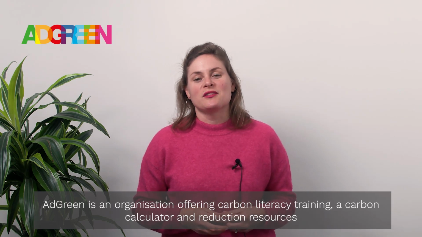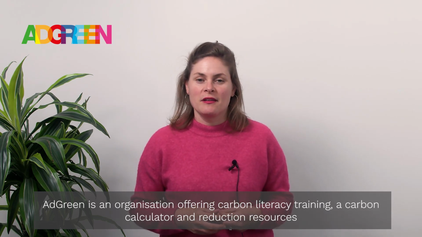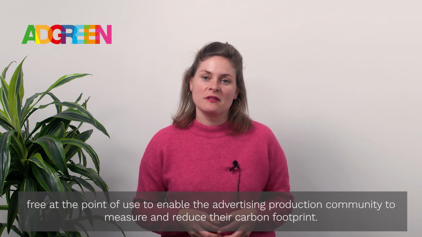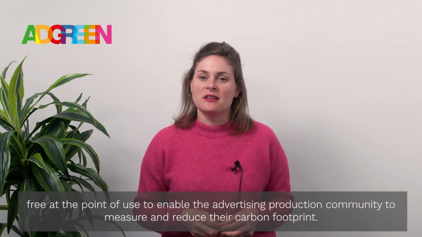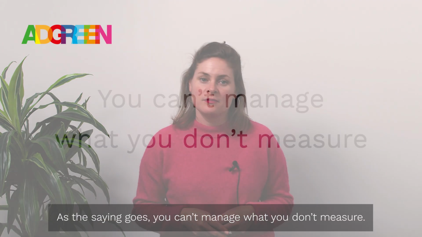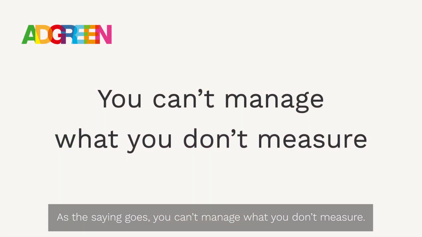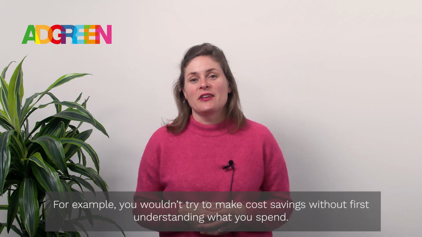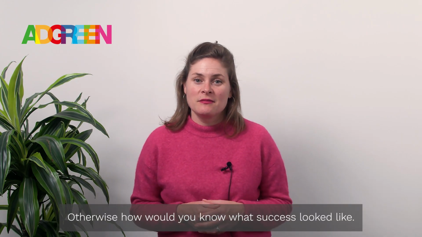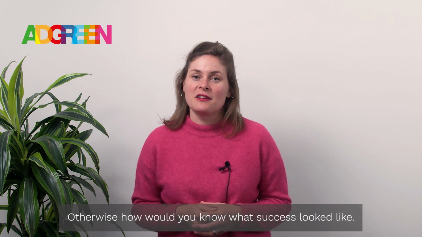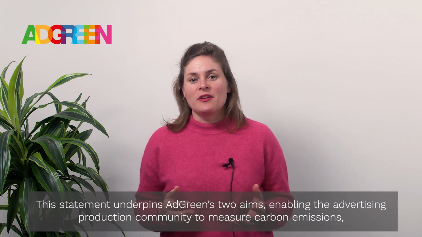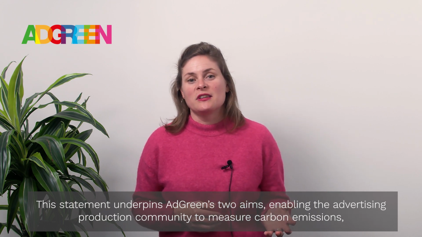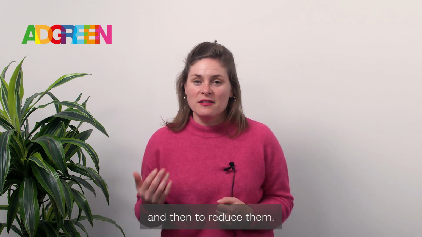AdGreen is an organisation offering carbon literacy training, a carbon calculator and reduction resources free at the point of use to enable the advertising production community to measure and reduce their carbon footprint. As the saying goes, you can't manage what you don't measure. For example, you wouldn't try to make cost savings without first understanding what you spend. Otherwise, how would you know what success looked like? This statement underpins AdGreen's two aims: enabling the advertising production community to measure carbon emissions and then to reduce them.